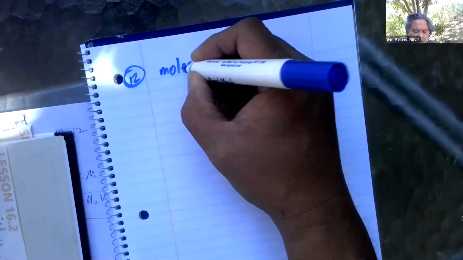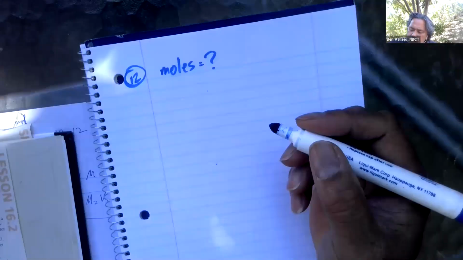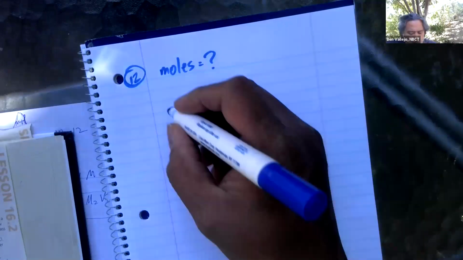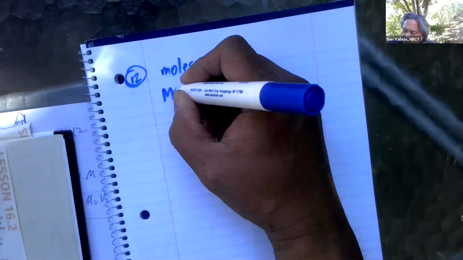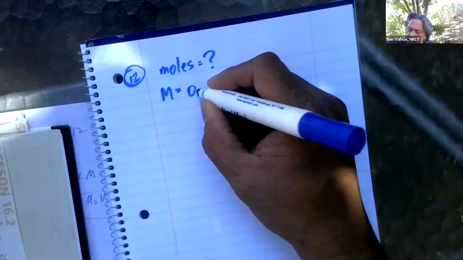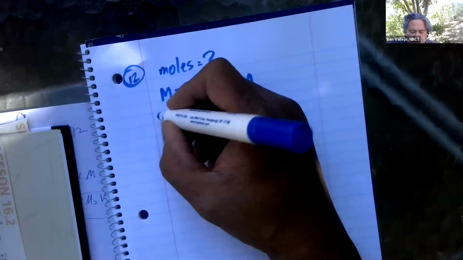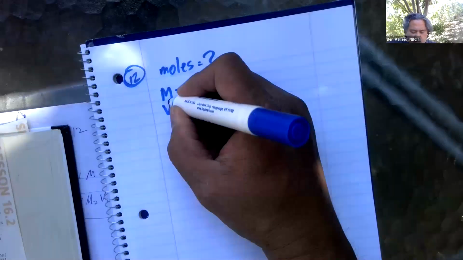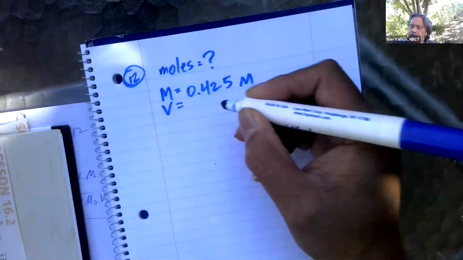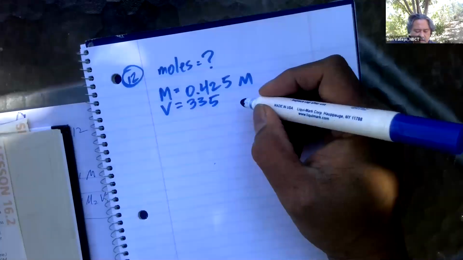We want moles of ammonium nitrate in 335 milliliters of 0.425 M. So molarity is 0.425 M, and then the volume is 335 milliliters. Okay, so that's what was given to us.